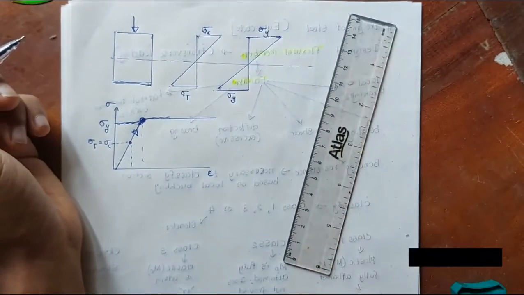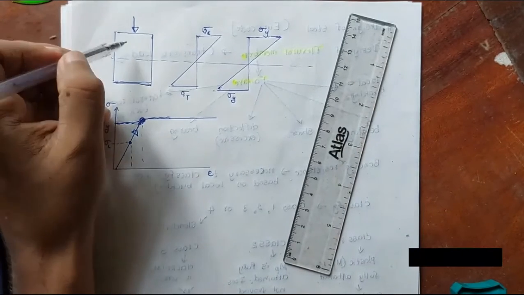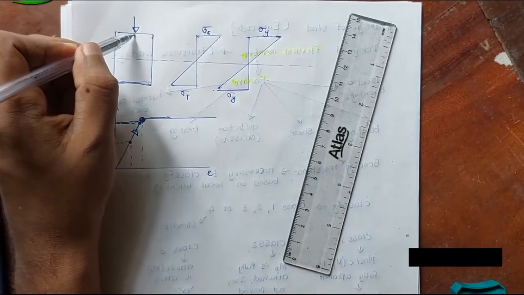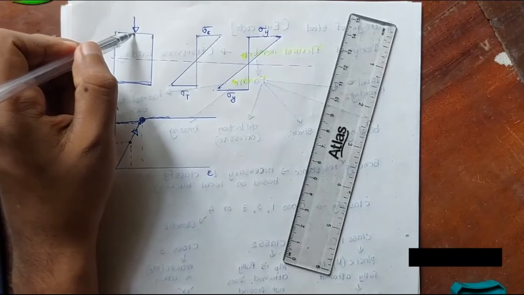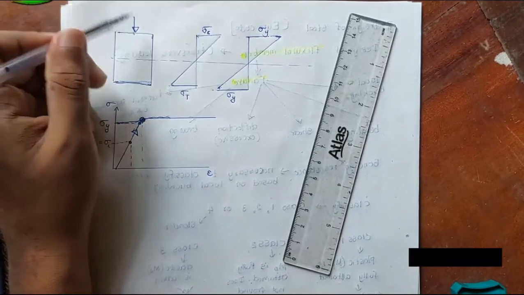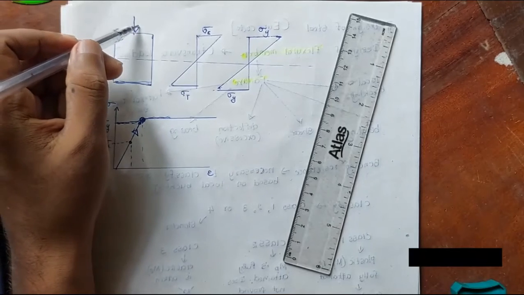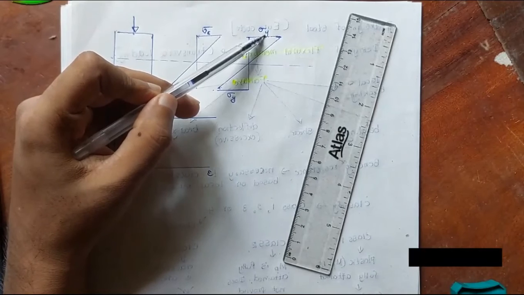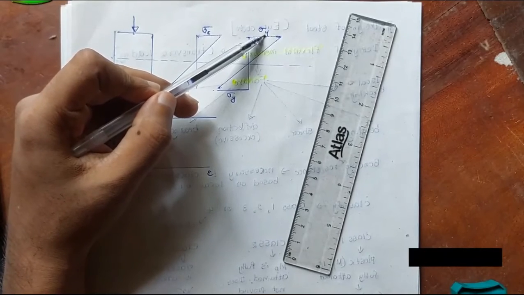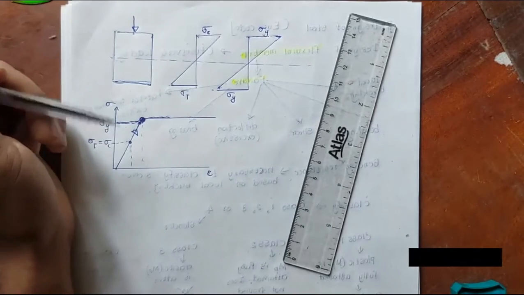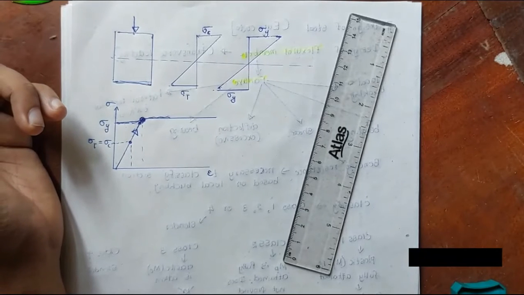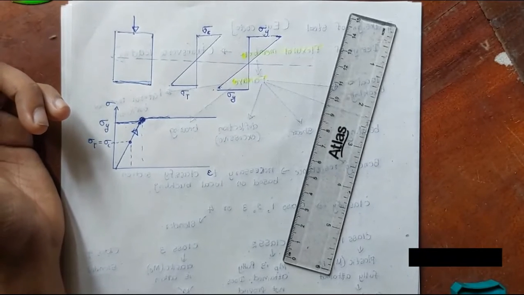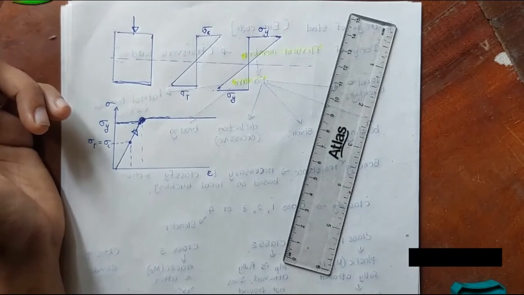So what happens if you further increase it? So now you can see the top fibers reached the yield strength, right? Yield stress, right? And if you increase the point load further, this fiber cannot increase its stress, right? Because it's the elastic capacity, right? Sigma y.